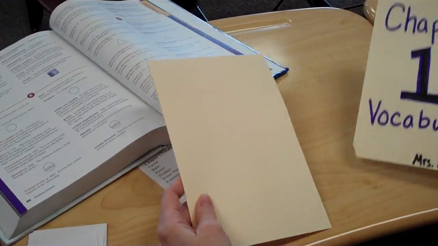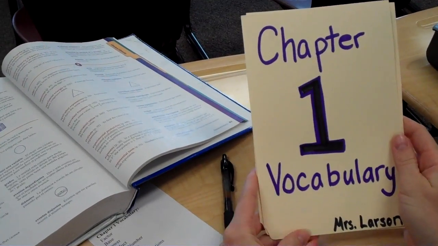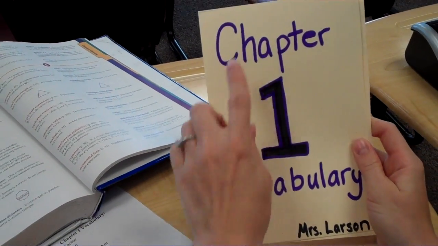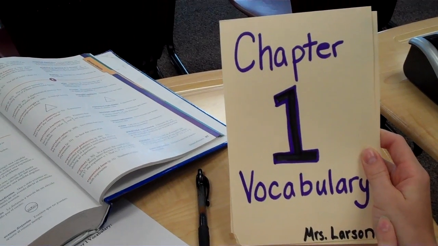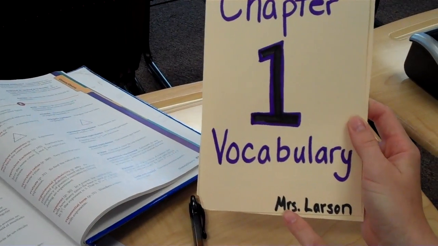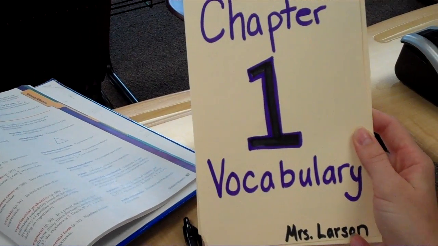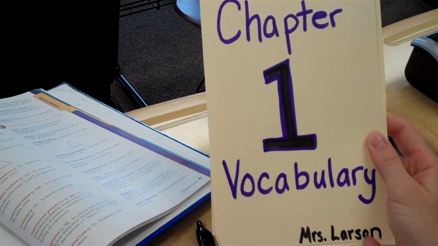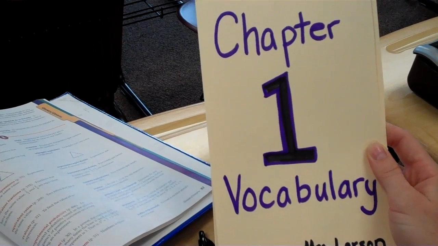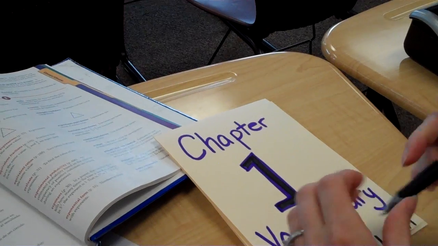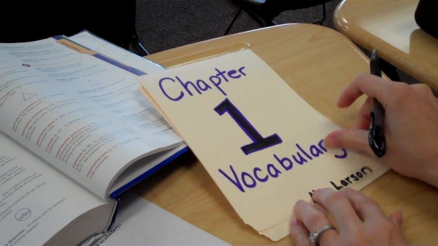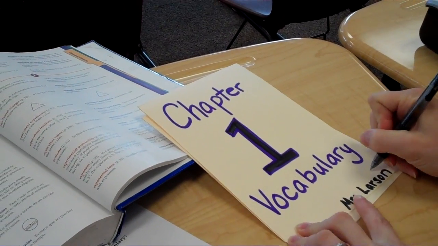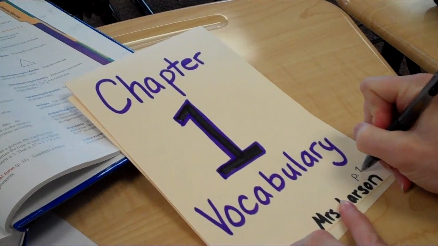I have decorated my cover. And I think that it's important that you put the chapter number. For this one, it's chapter 1. And it is extremely important that you put your name on it so that if it gets lost, it can be handed back to you. Also, make sure that you put your class period. So since Mrs. Larson teaches all the classes, I'll just pretend like I am period 1. I'll just write period 1.